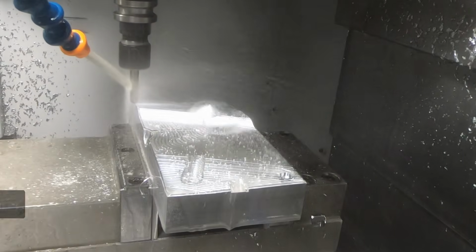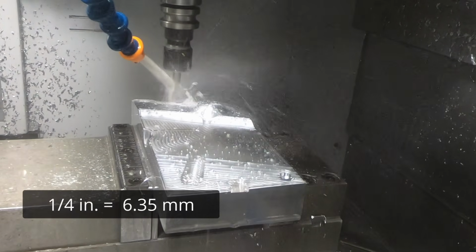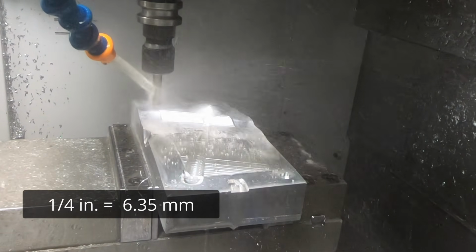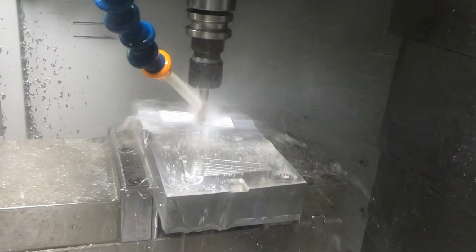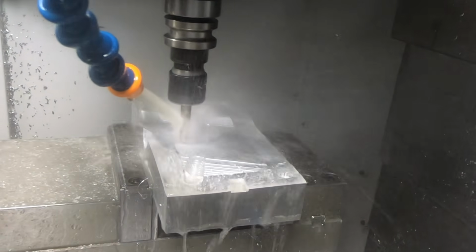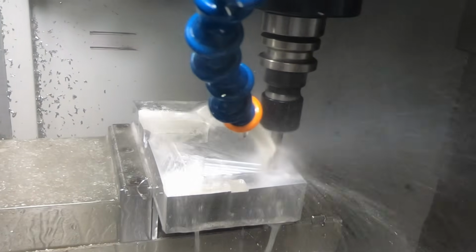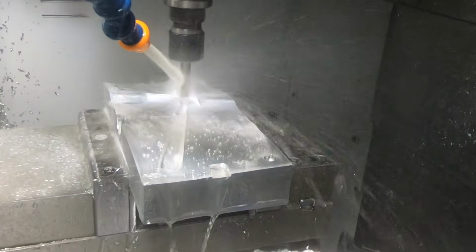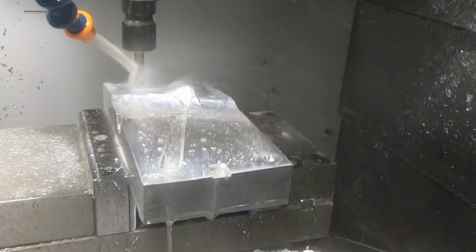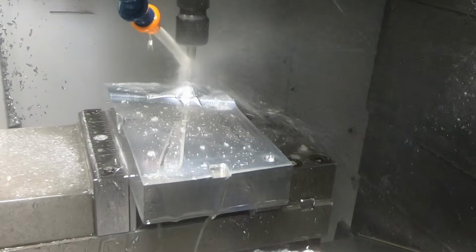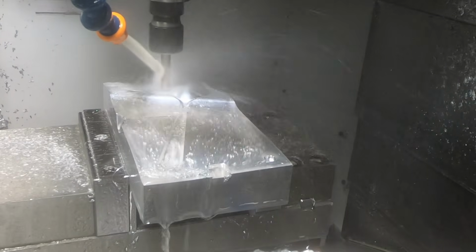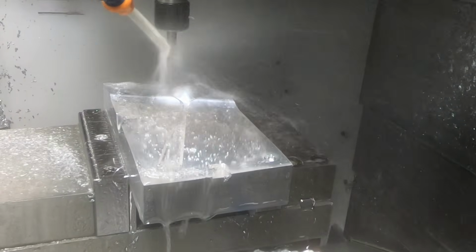Even though this is a 1/4 inch diameter ball end mill, I'm still running it at 30,000 RPM because at the tip that's a fairly small diameter, so it needs to run at the full speed. I'm running this over the entire curved part of the surface, which is pretty much the entire surface. Everything is curved on this except for the two slots for the screws. So it takes a while, but eventually this finishes milling.